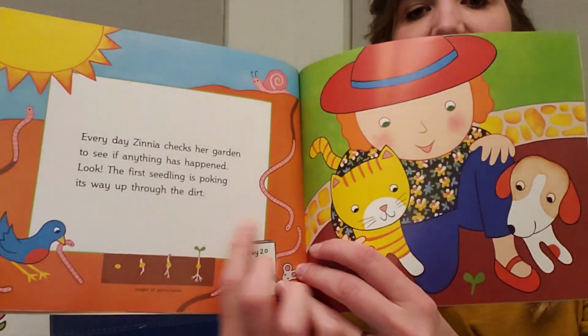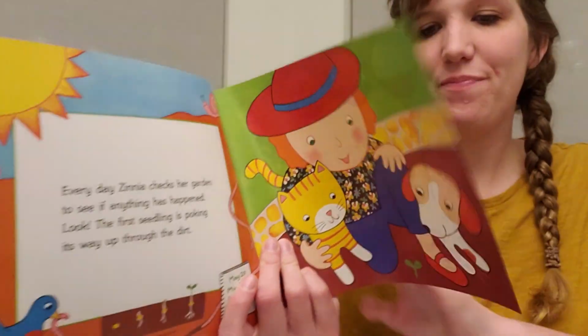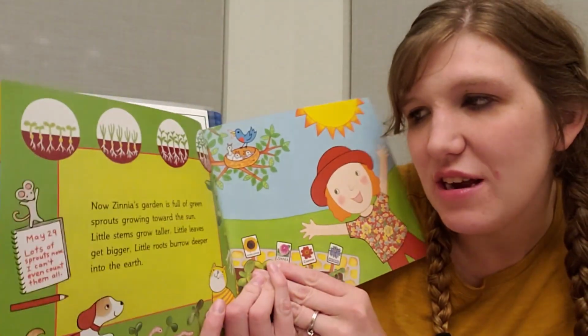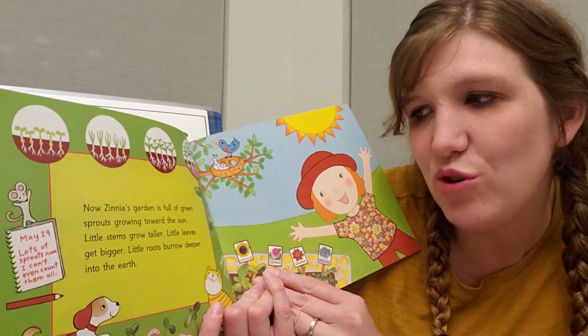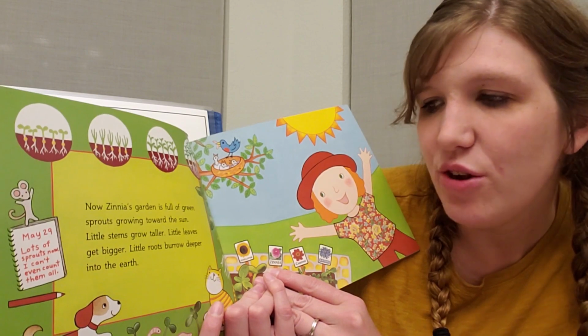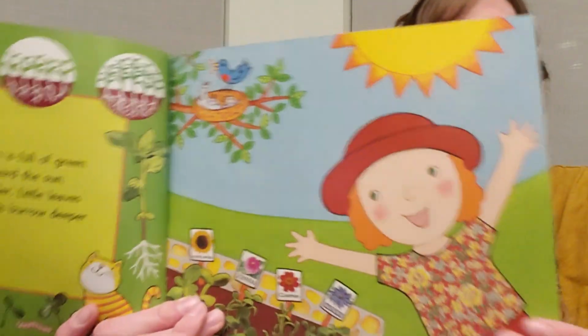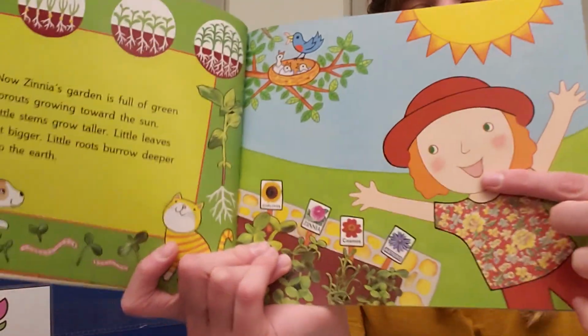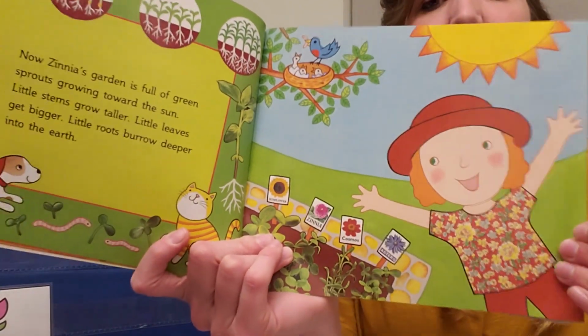Remember, a seedling is a baby plant. It's starting to grow. Now Zinnia's garden is full of green sprouts growing toward the sun. Little stems grow taller, little leaves get bigger, little roots burrow deeper into the earth. Wow, she's so happy. All of her waiting paid off.